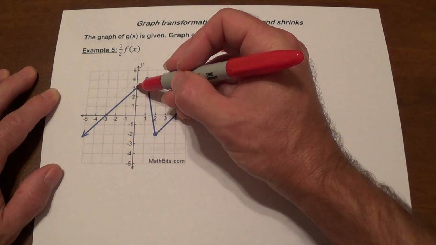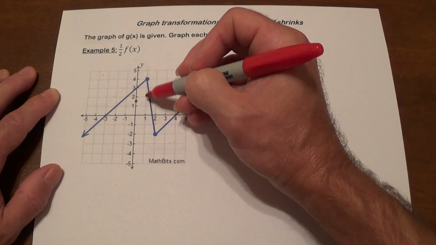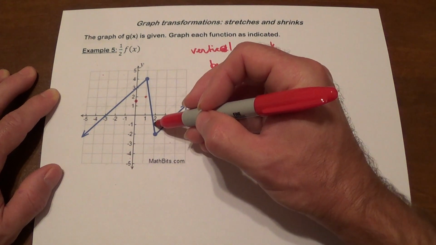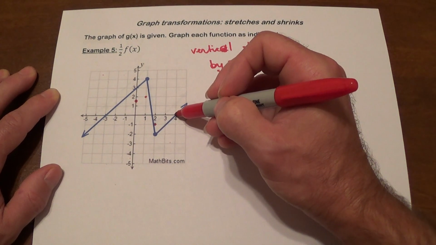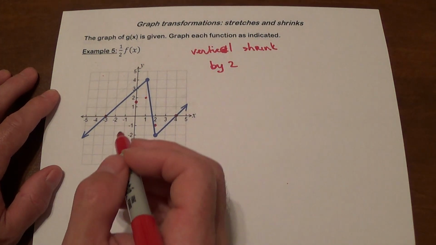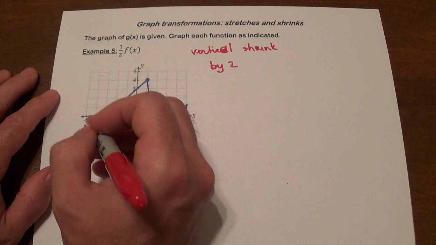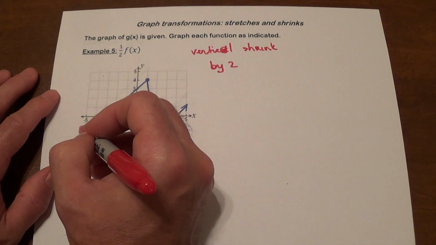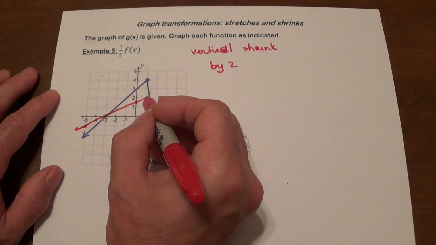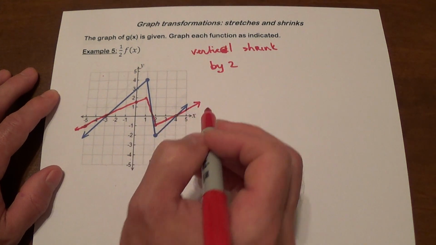So let's take a look. This value here is 3, it's going to become half of that, which is 3/2. This is 4, it's going to become 2. This is -2 here, it's going to become -1. 0 is going to stay in place. This one's going to be 2, it's going to become 1. You want to do more points. So what are we getting after all this? You're getting a graph that's going to go like that, then like that, and then like that.